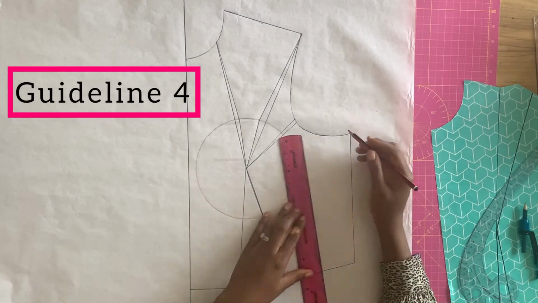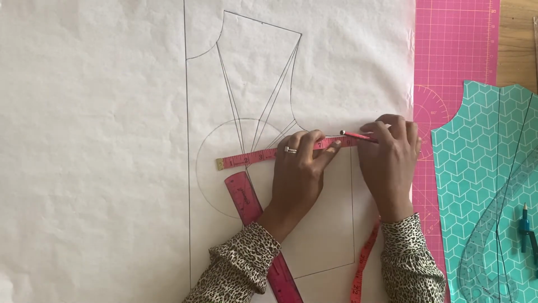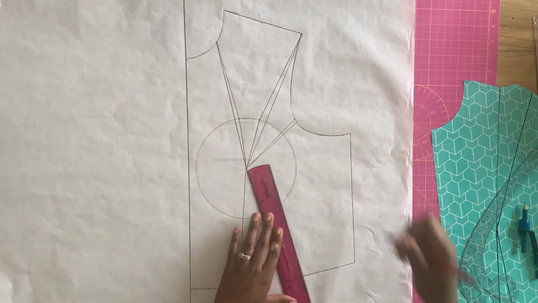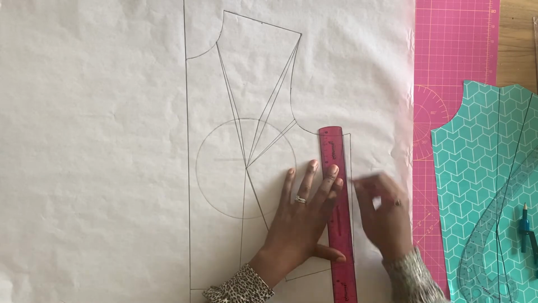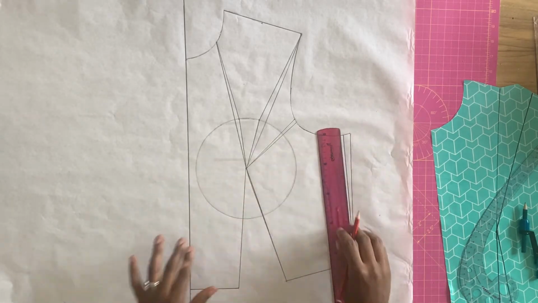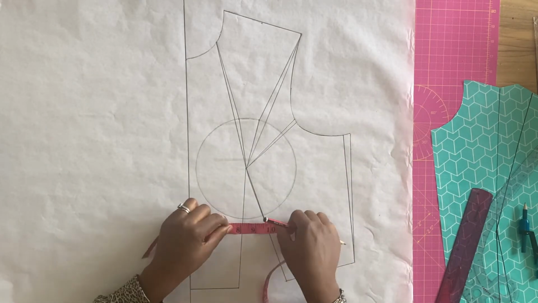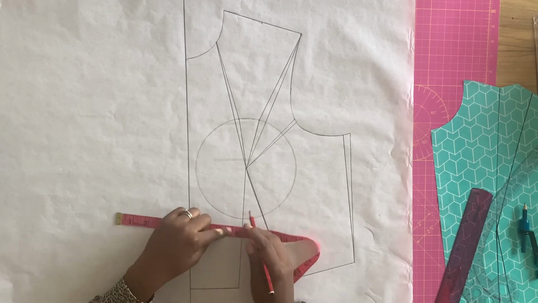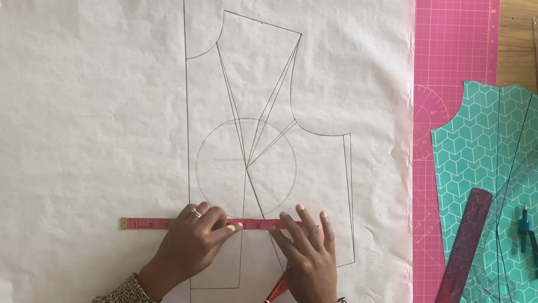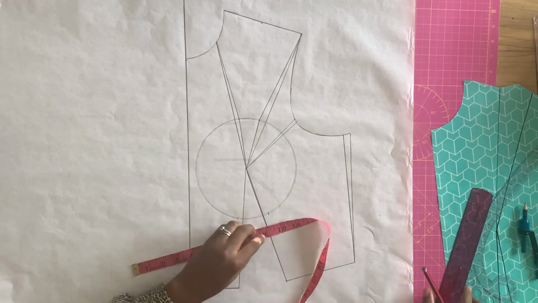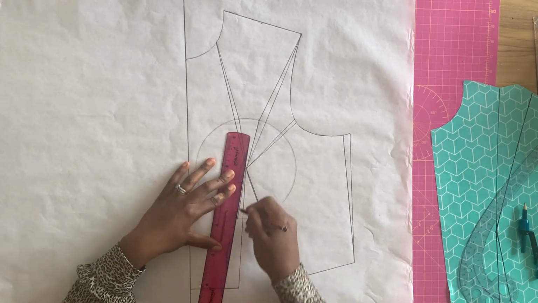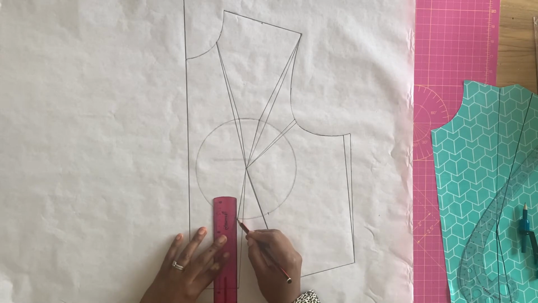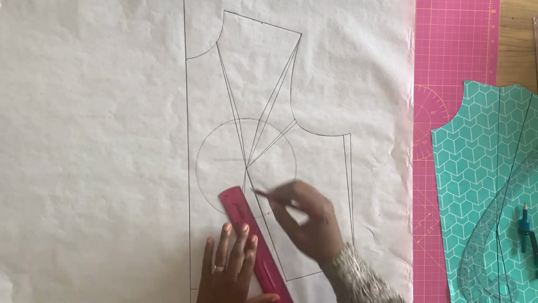Guideline 4, on the side seam, come inwards 1/2 of an inch and connect this point to the waistline like so. Guideline 5, on both sides of the dart leg, mark 3/8 of an inch on the circle and then connect from the bust point to this point on the circle and then connect straight down to the waistline like so.